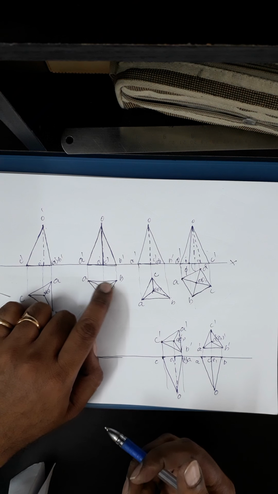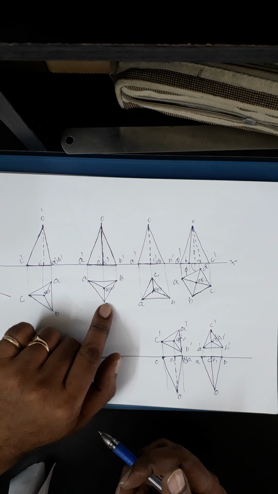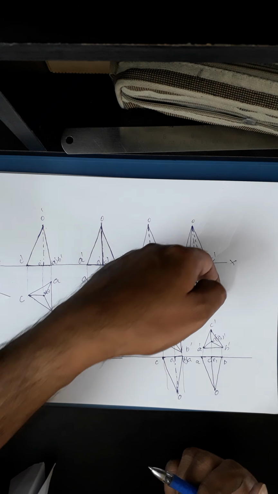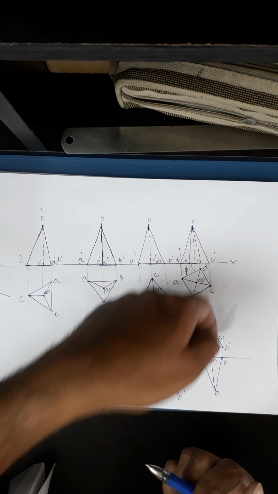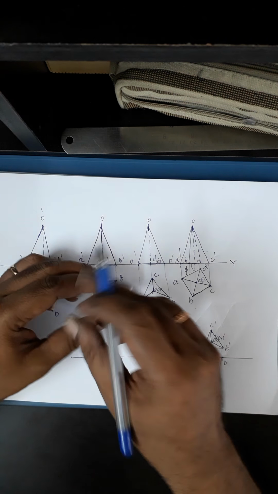One of its base edges is parallel to VP and is nearer to it. And when I look from the front, I'll see this. So in this case, one of its base edges is parallel to HP. When I look from the top, for the top view, I can see all these three edges. Whereas here, in the front, I can see all these three edges.